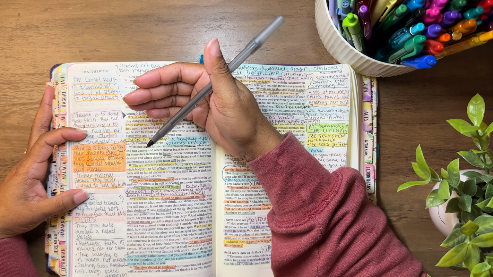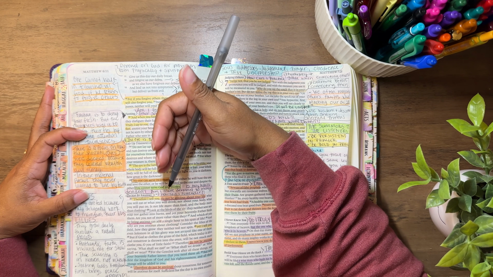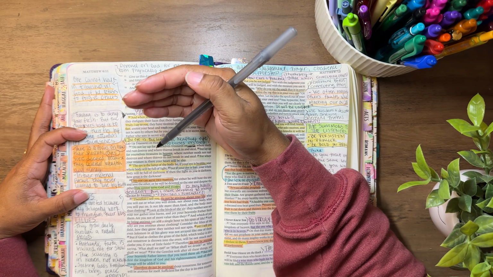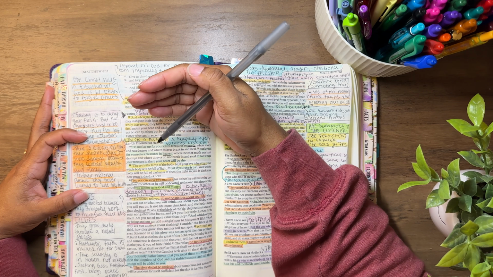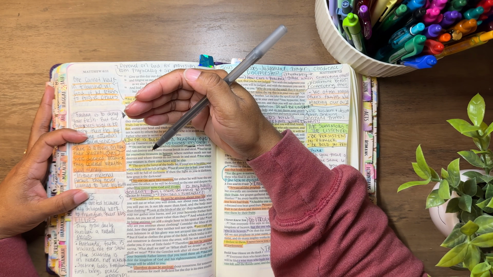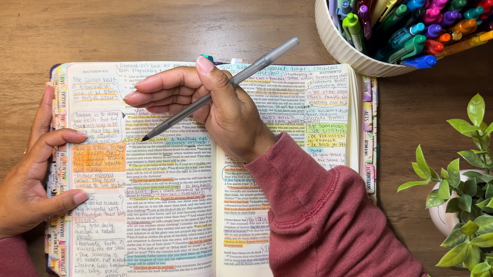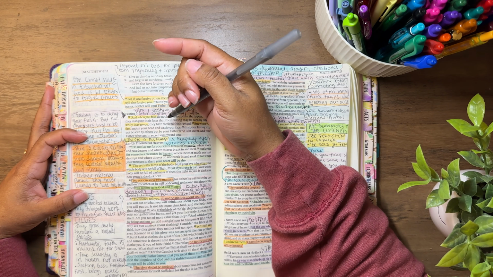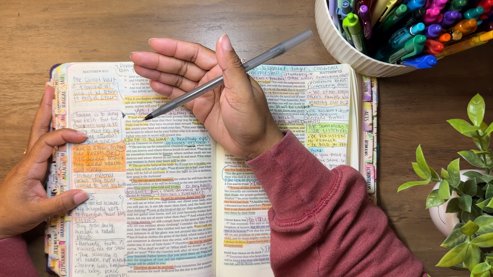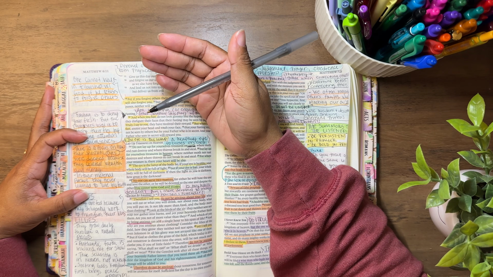But this is the part where we apply scripture to our own lives and we take that moment to see, is there room for repentance? And that's a moment where you can repent of any time that you've let material things, status, or financial security take priority over your relationship with God.